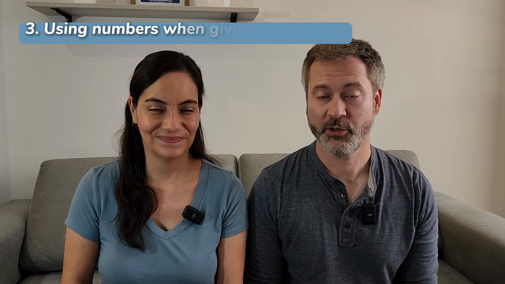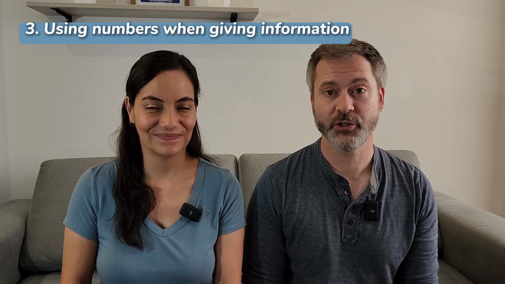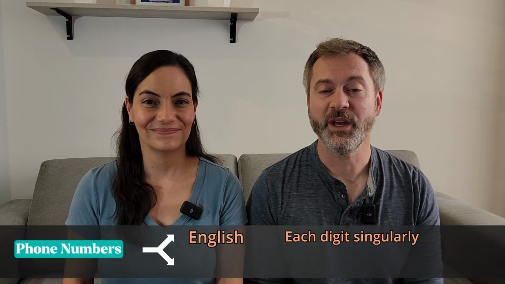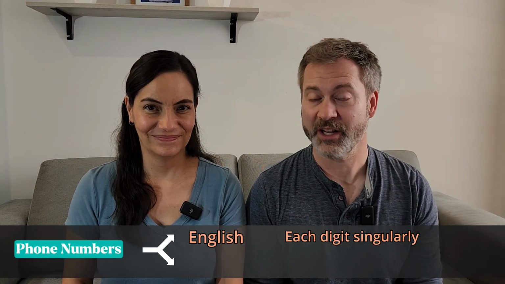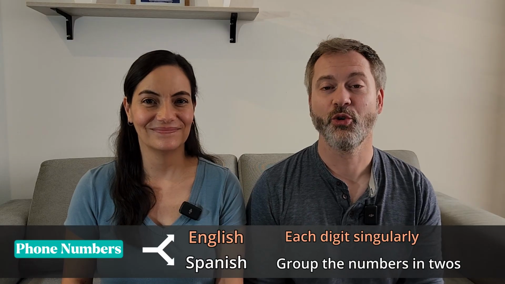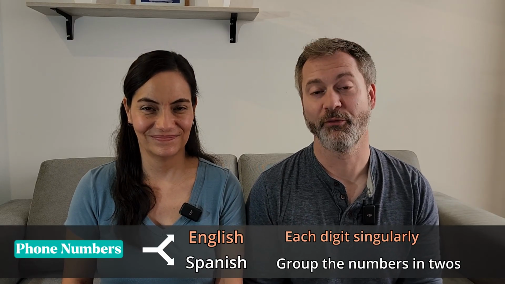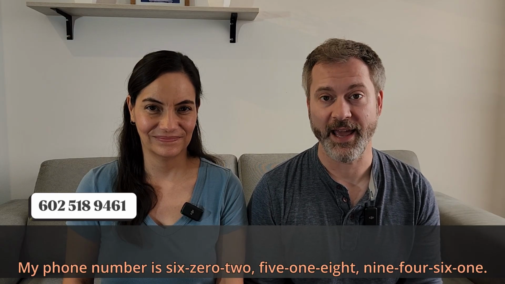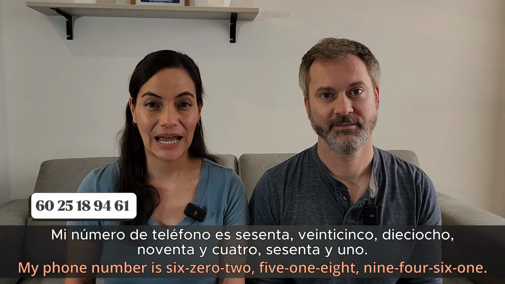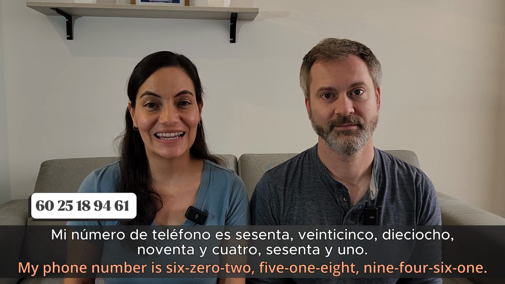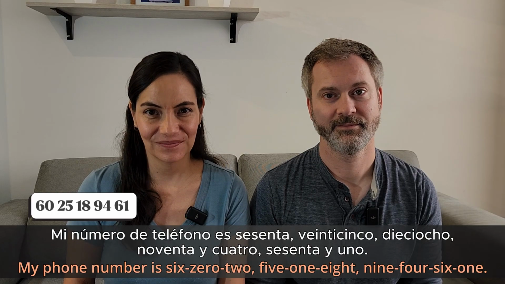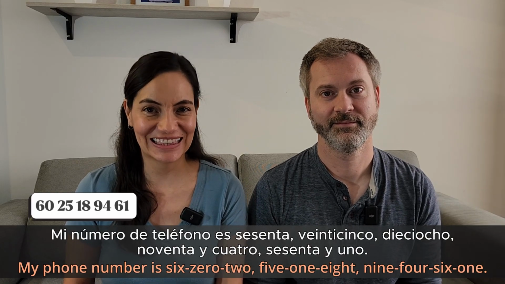Now, big numbers also come up when you're talking about phone numbers or passwords or addresses. Now, this took me some getting used to, but when giving out our phone number in English, we say each digit singularly, but in Spanish-speaking countries, they'll group the numbers in twos. So for example, my phone number is 602-518-9461. Mi número de teléfono es 60 25 18 94 61.